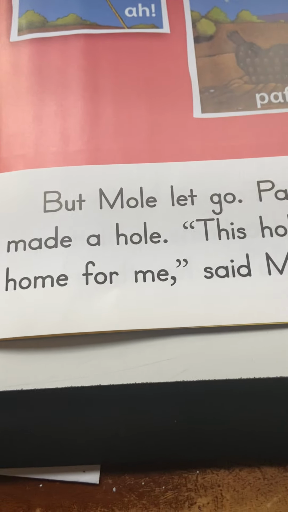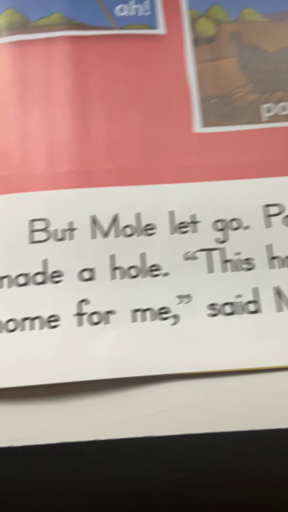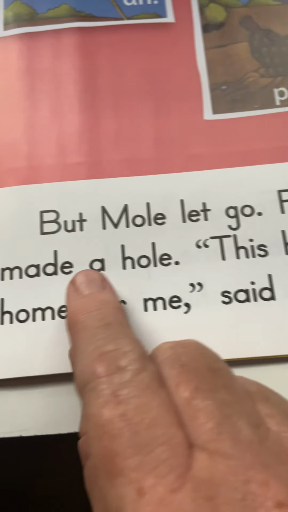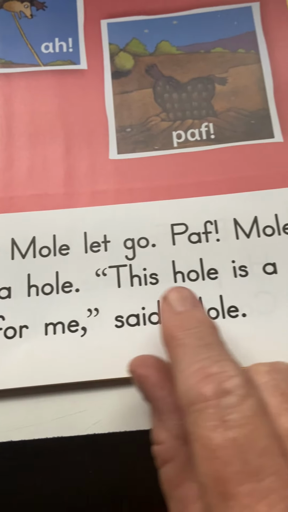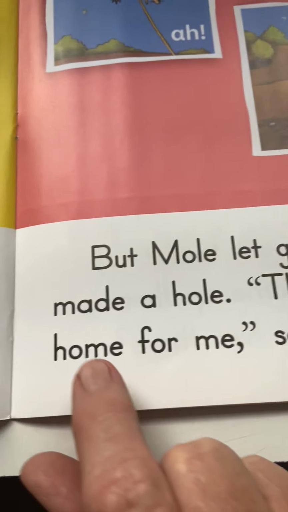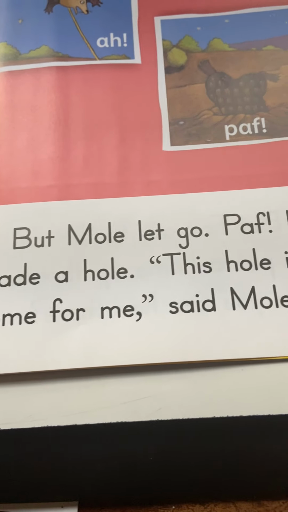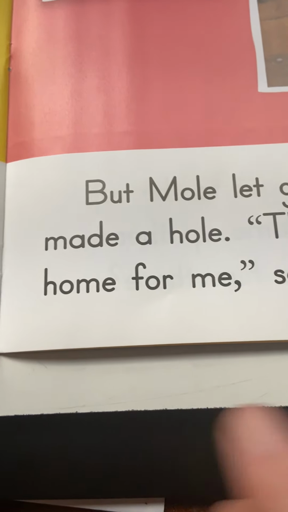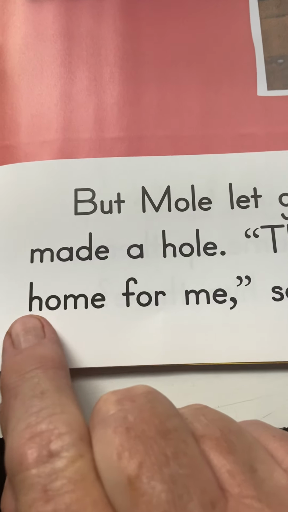Mole made a hole. Look, we've got a silent E, so the O says its name. We've got a silent E, so the A says its name. We have a silent E, so the O says its name. So mole made a hole. Those are all long vowel words. This hole is a home. There's another. Silent E makes the O say its name.